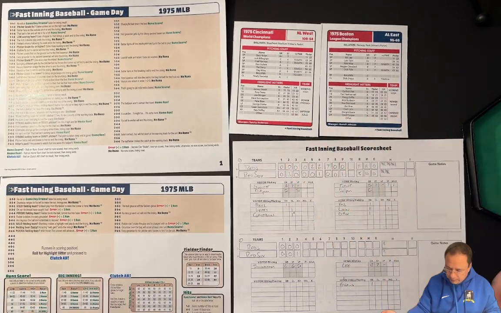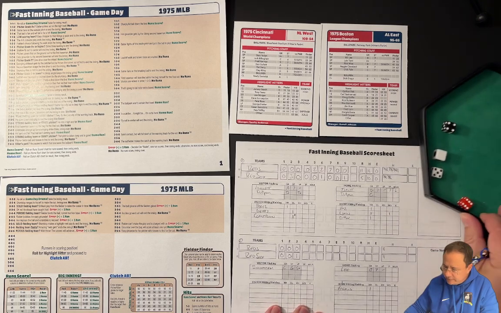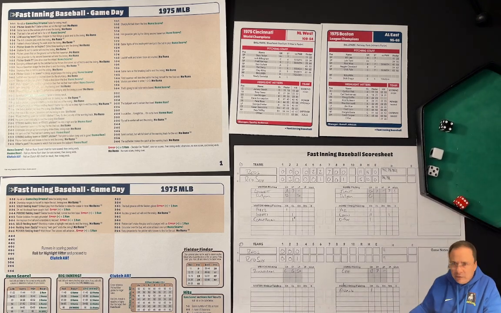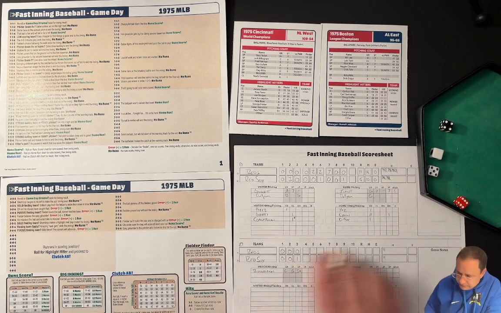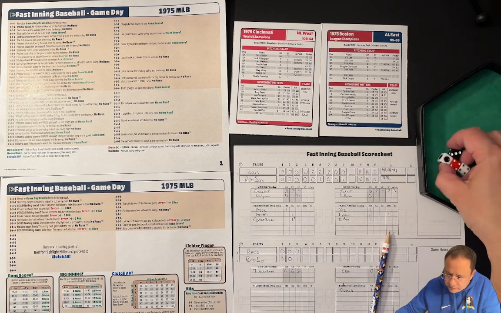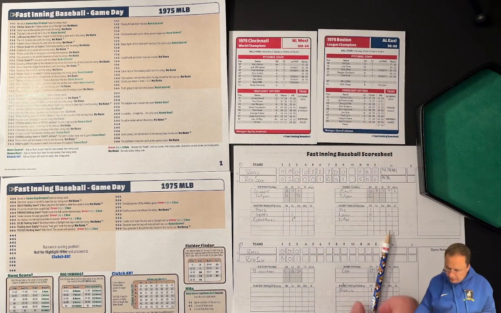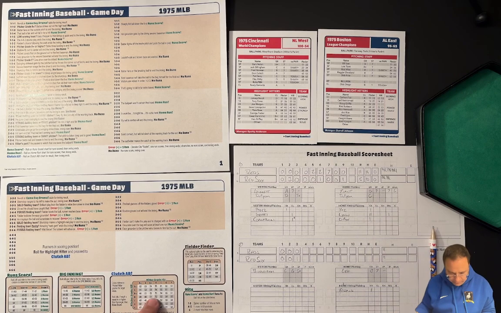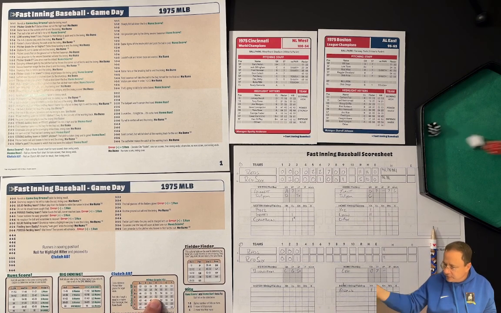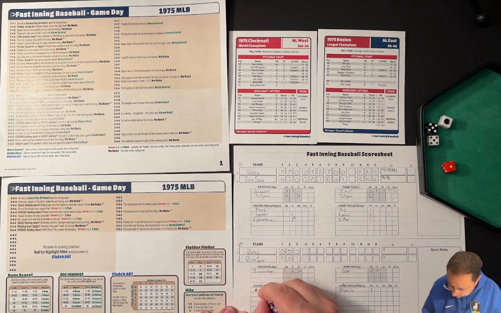All right, we go to top of 4. Reds down 1-0. Now you can't see the dice. There you go. 4-5-6. It's a clutch at bat. 4-34 is Joe Morgan, who's a B against the B versus B. We got a 52 as the target. 55, he hits it. So Joe Morgan with a clutch at bat.